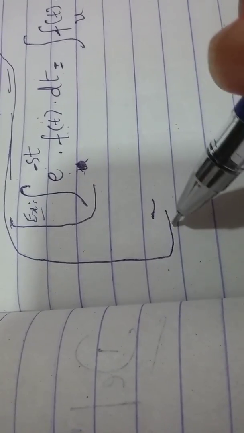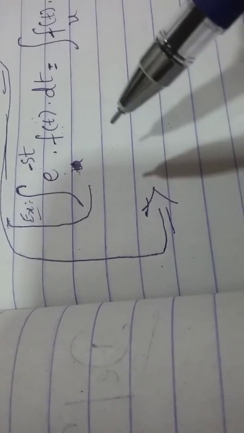Now comes the Bernoulli's rule formula. What is the formula?